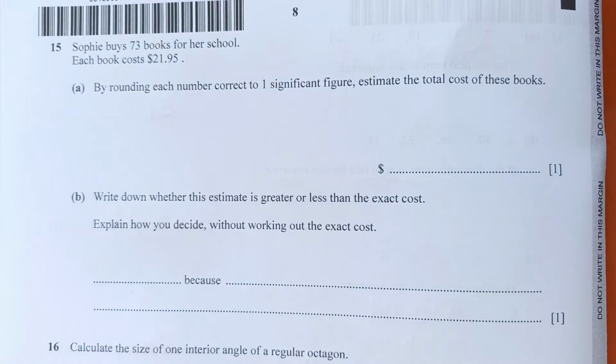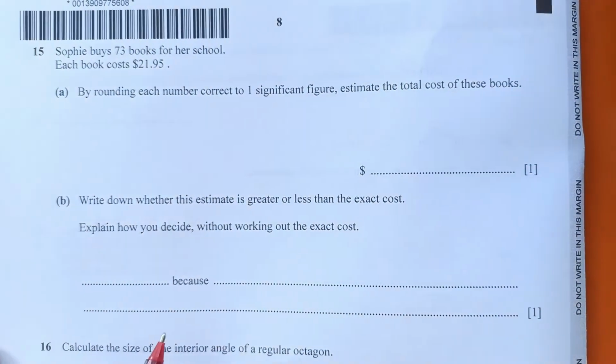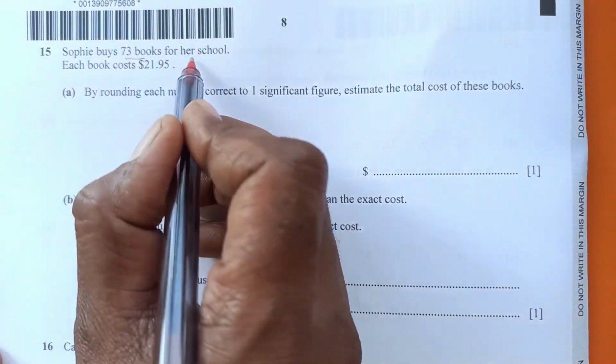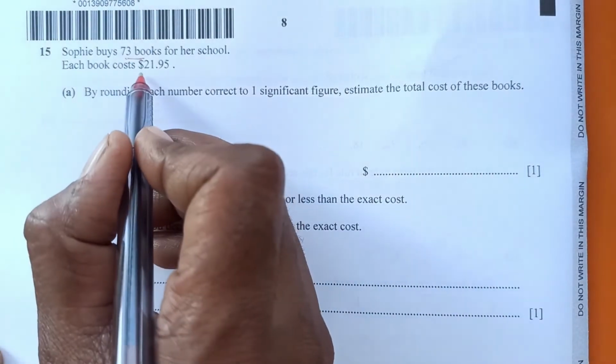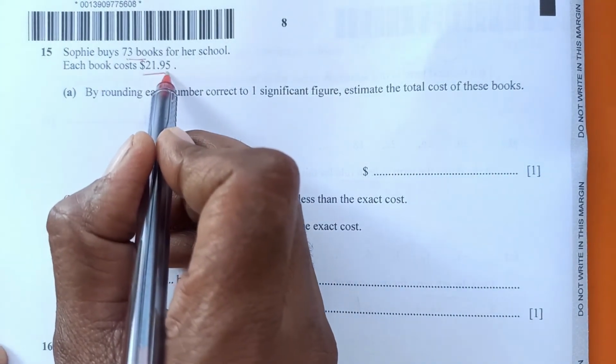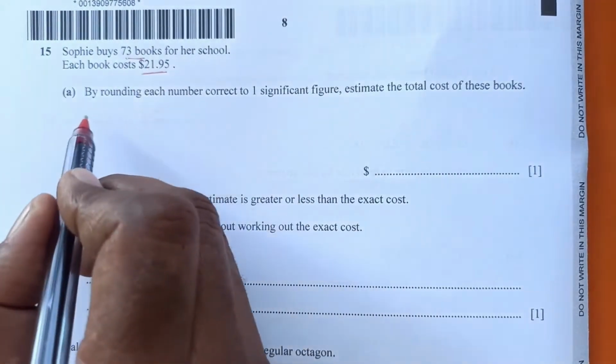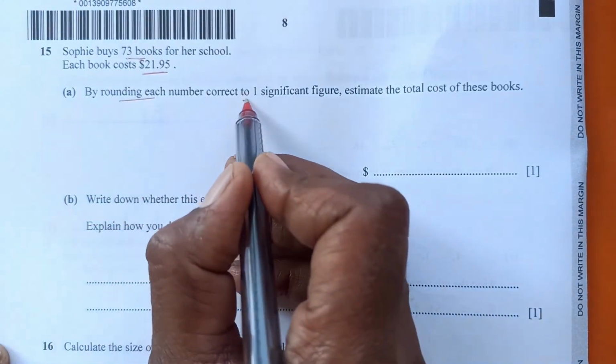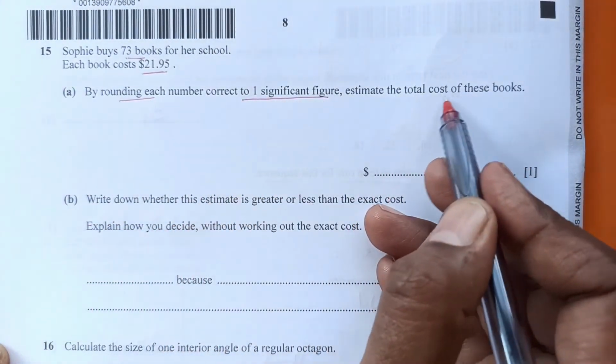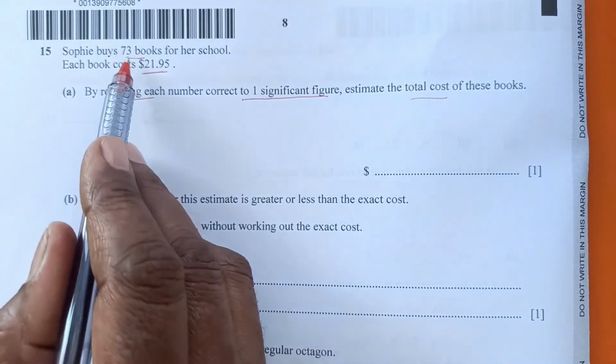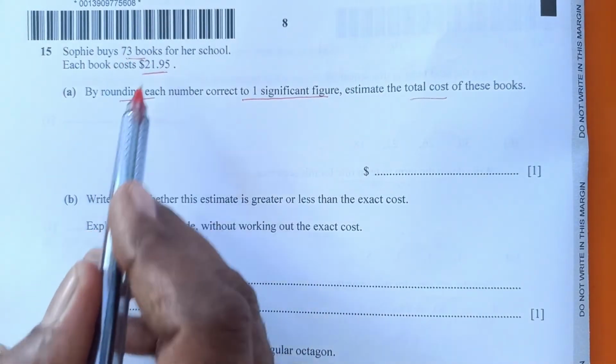Question number 15. Sophie buys 73 books for her school. Each book costs $21.95. By rounding each number to one significant figure, estimate the total cost. So we get the total cost by multiplying, right?